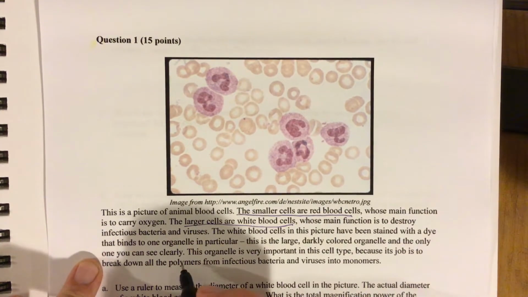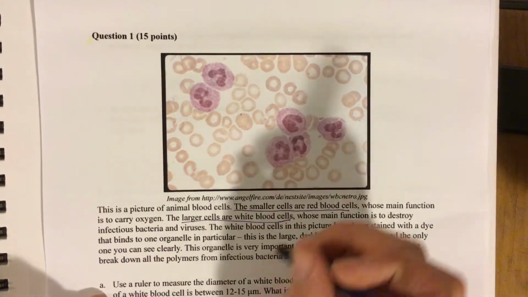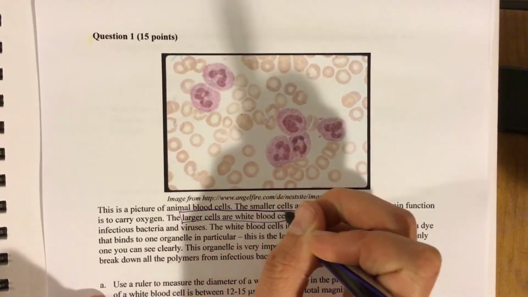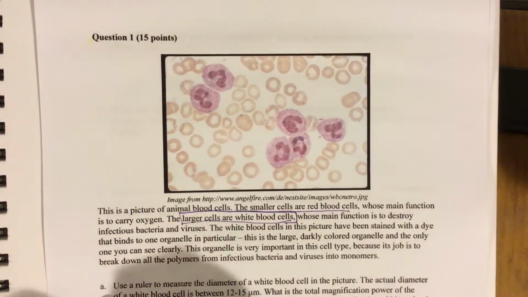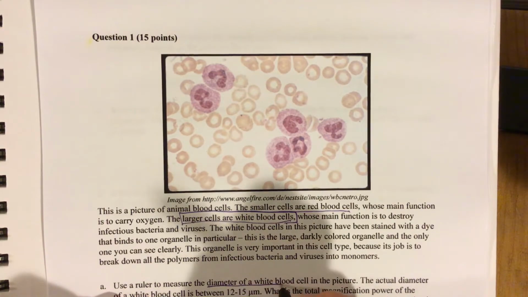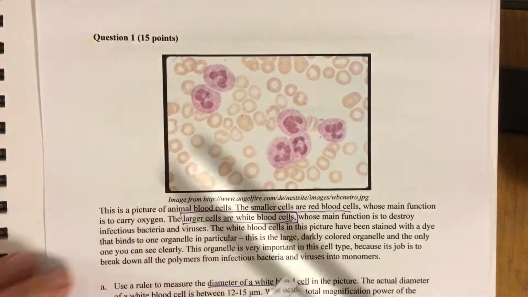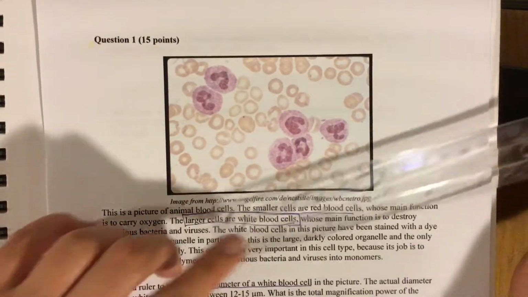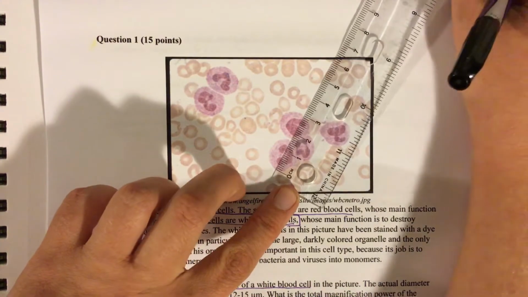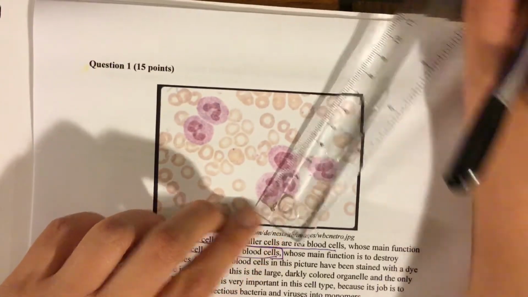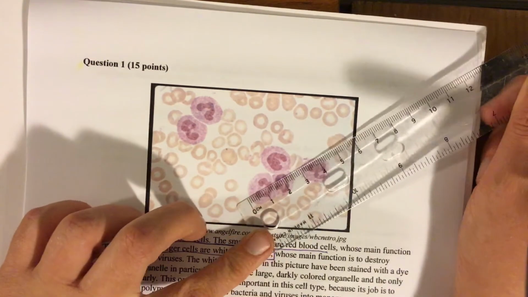That binds to one organelle. This organelle is very important. So the point of my reiterating that is that the larger cells, these guys, are the white blood cells, and we need to measure the diameter of a white blood cell. So the idea was you pick the big ones because you're told that those are the white blood cells, and then you measure it. So it didn't really matter how precise you were on here, only to a certain degree. If you measured one of the red blood cells, you didn't read the question very well.